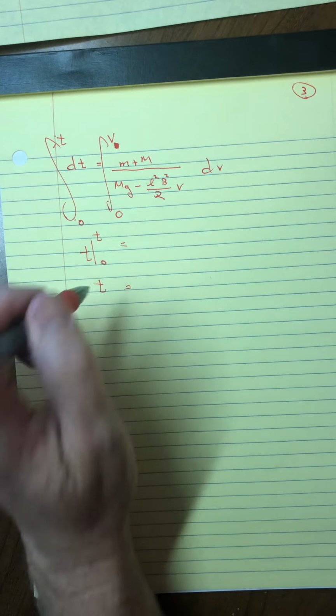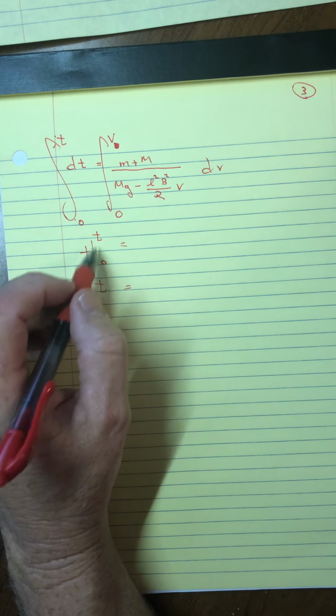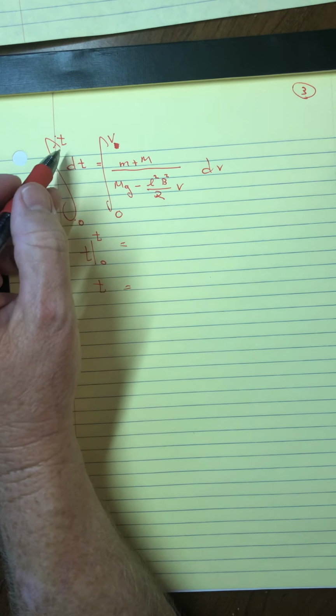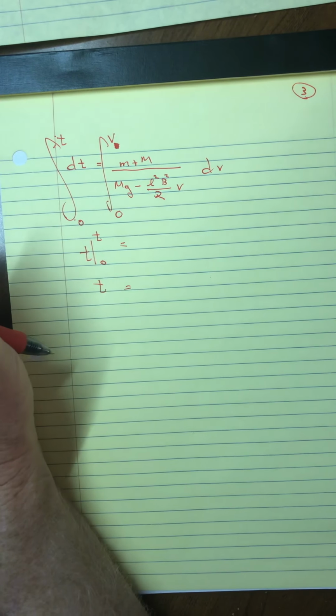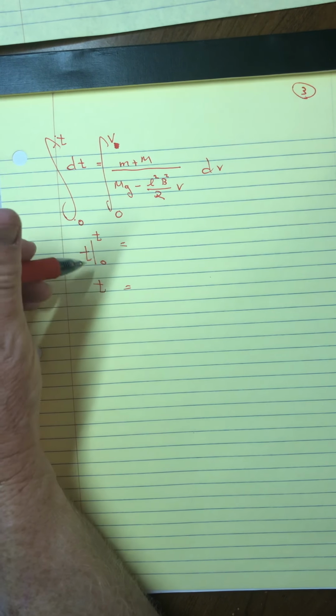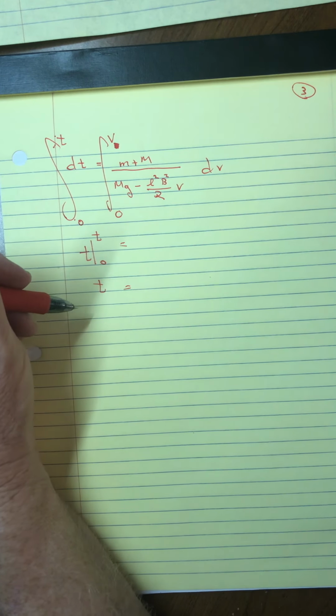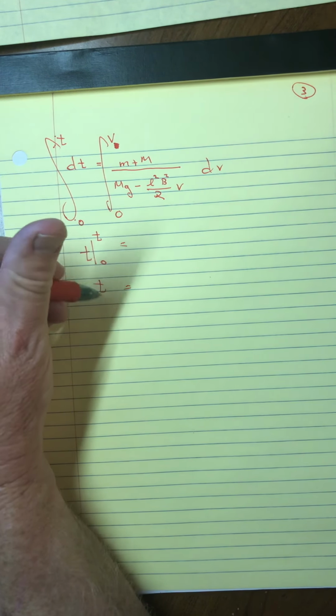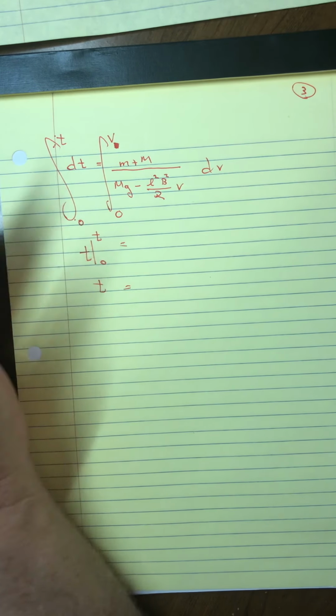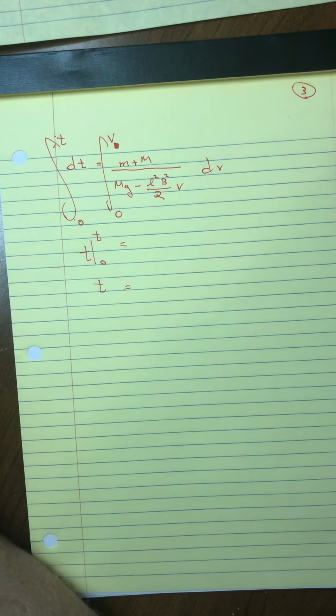And like I said, this just comes out to be a t. What's really nice about it is I don't have to specifically say this is 5 seconds or 3 seconds or 10 seconds. I can do that later on when I go to ask this question. And they don't even ask for a specific time. They ask for an equation of time, so they really want me to leave it as some function of time.